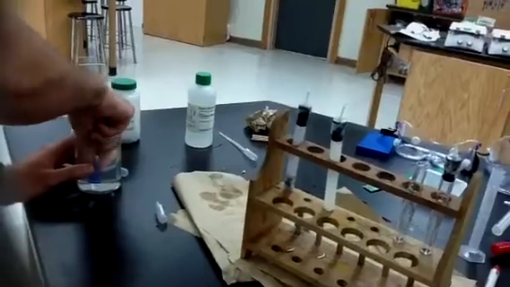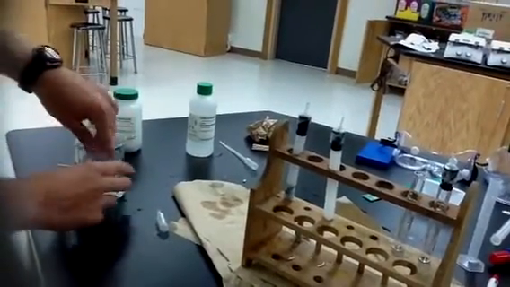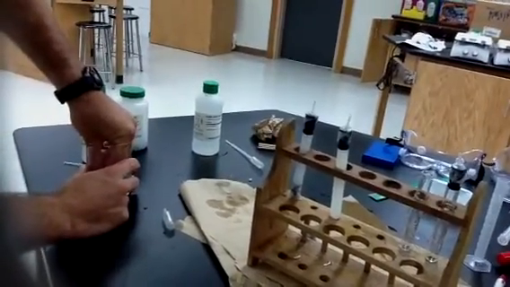Hey, sir, could you maybe make this into a bottle rocket or something? You could potentially make this into a bottle rocket.